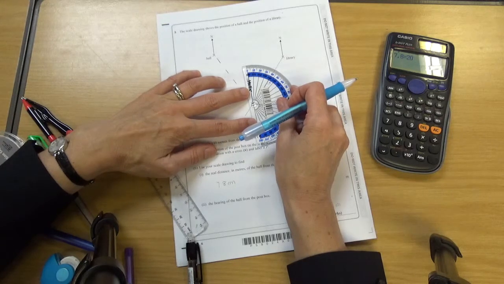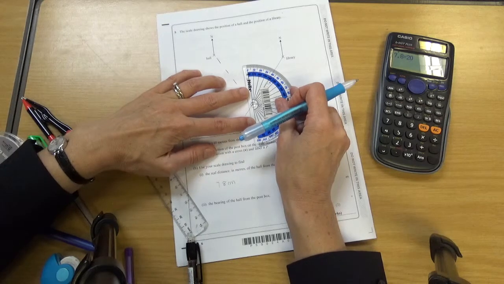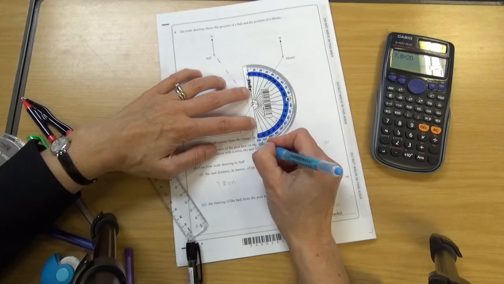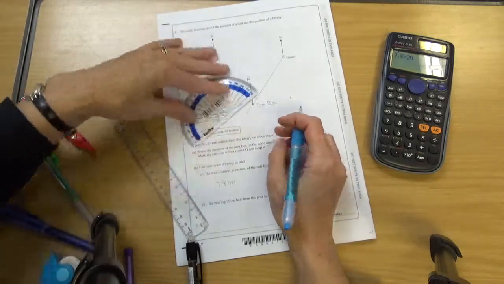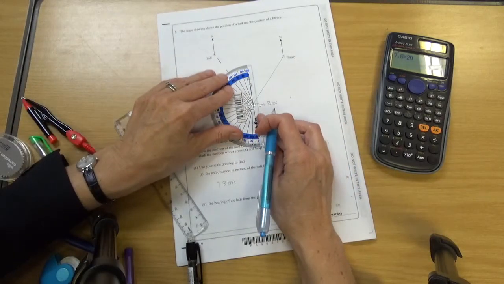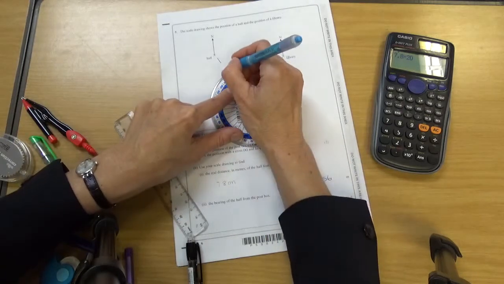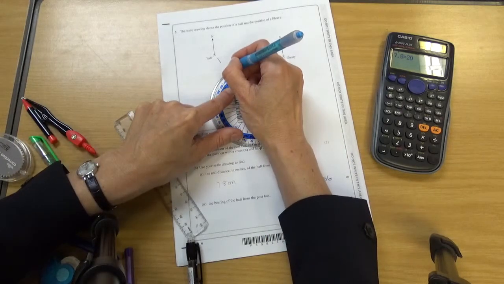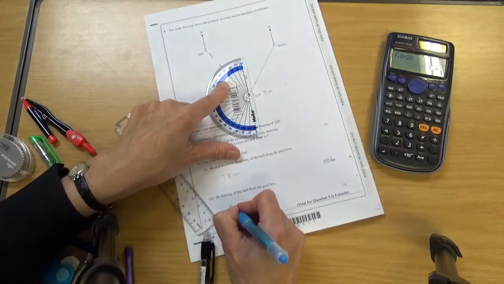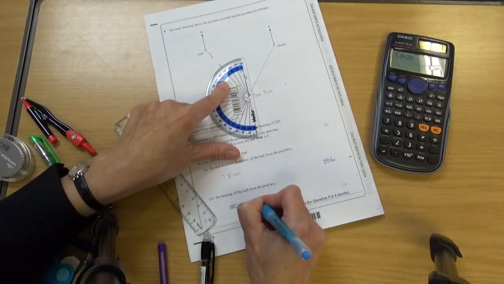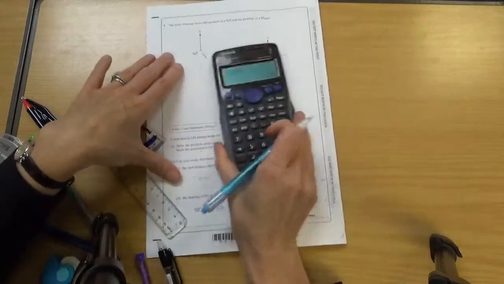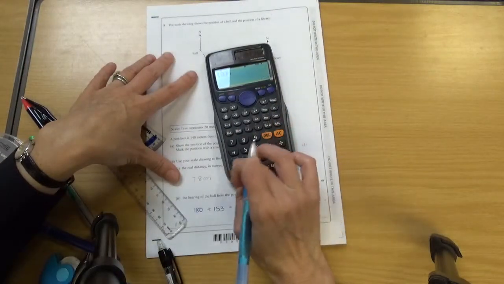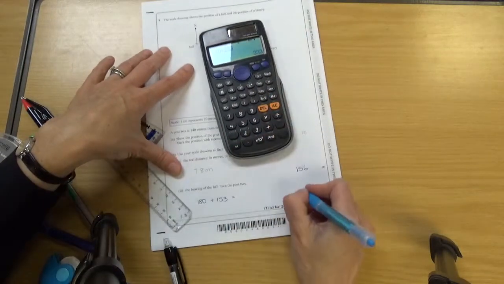So we've got to go all the way around to 180, and then a bit further, plus another 153. So 180 plus 153 is 333.